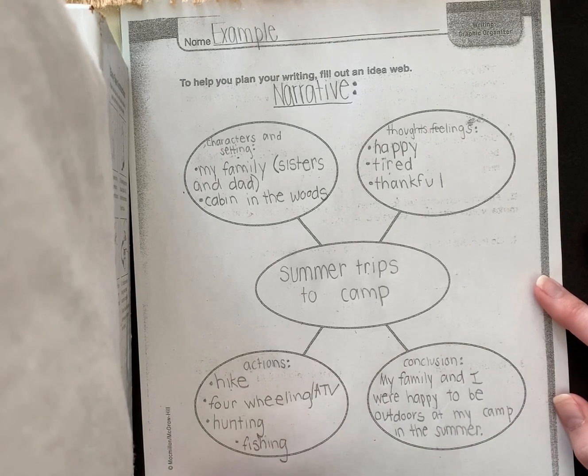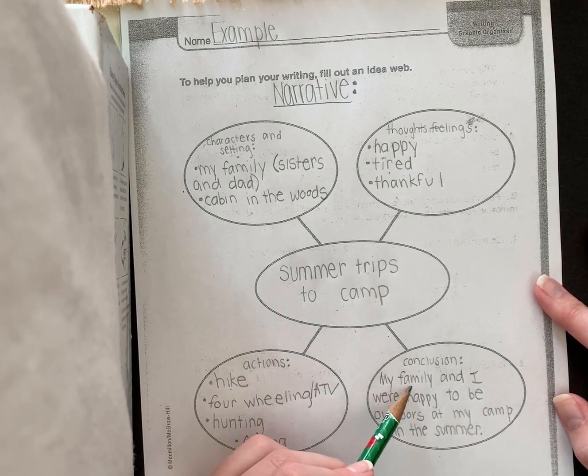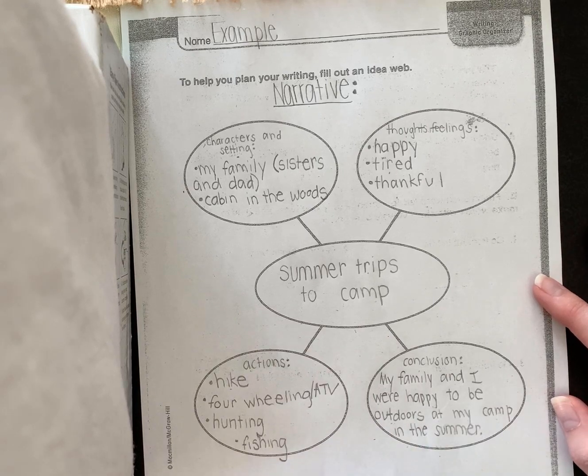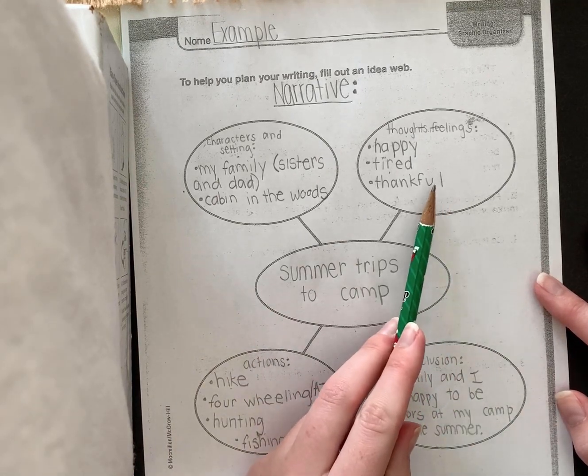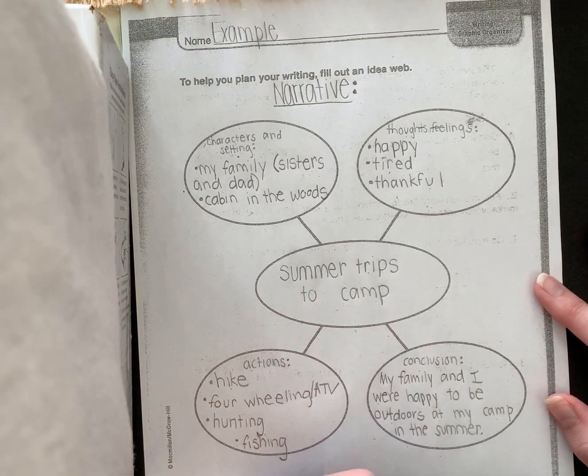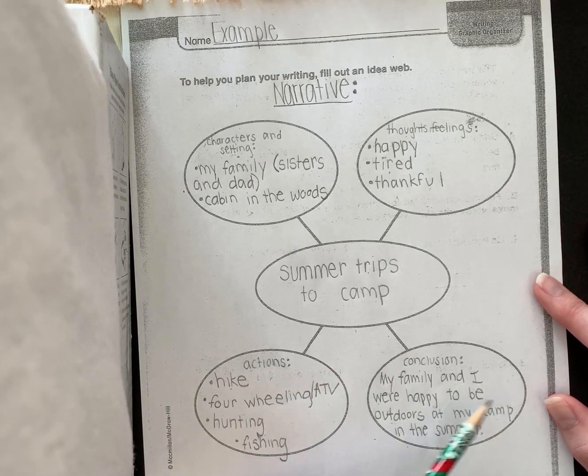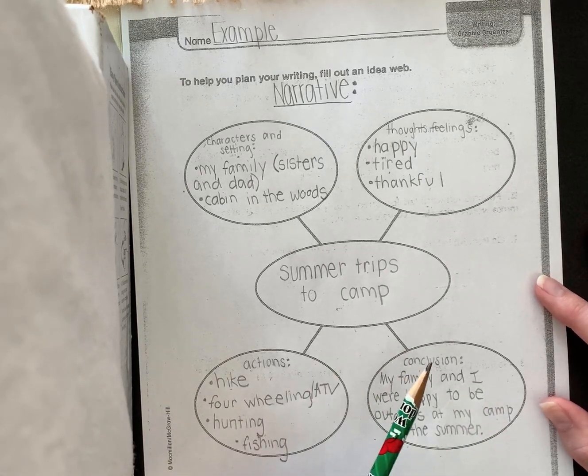For my conclusion, I wrote, "My family and I were happy to be outdoors at my camp in the summer." Now, my conclusion talks about the characters. It touches on the thoughts and feelings. It also touches on the actions. And again, the goal of my conclusion is to summarize or wrap up everything that has been about the main topic.